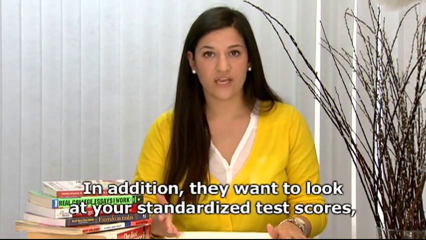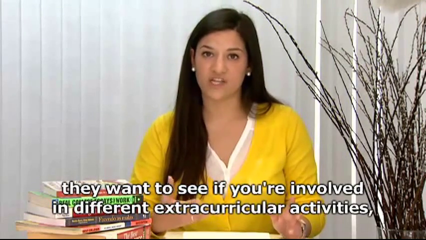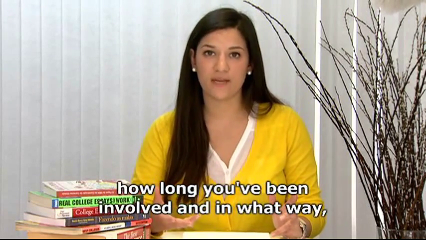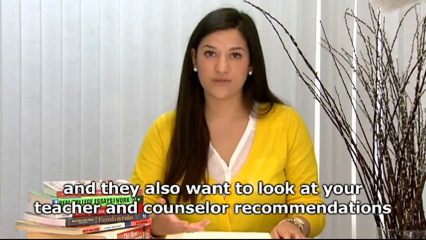In addition, they want to look at your standardized test scores. They want to see if you're involved in different extracurricular activities, how long you've been involved, and in what way. And they also want to look at your teacher and counselor recommendations.